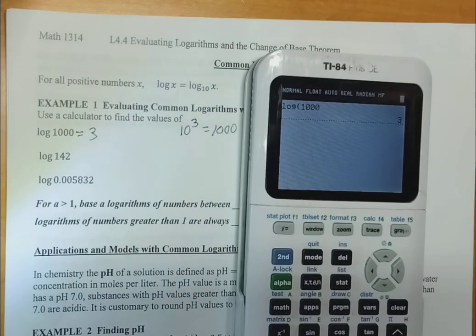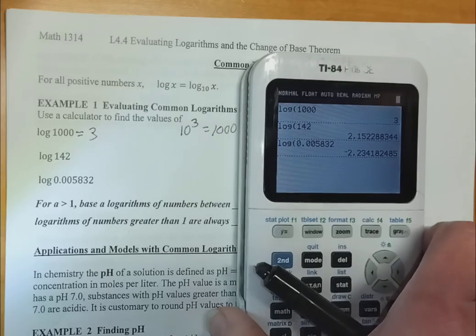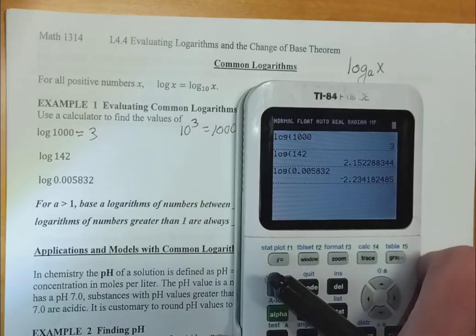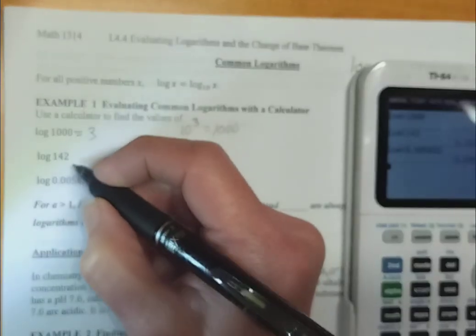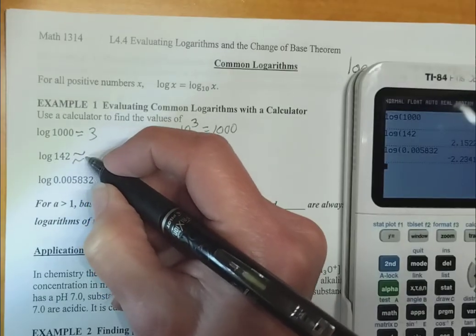And now we're going to do log of 142, and that gives us 2.152288344. And we'll do the log of 0.005832, and that will give us a negative value, negative 2.23418245. So let me add these other numbers in here that I didn't write yet.